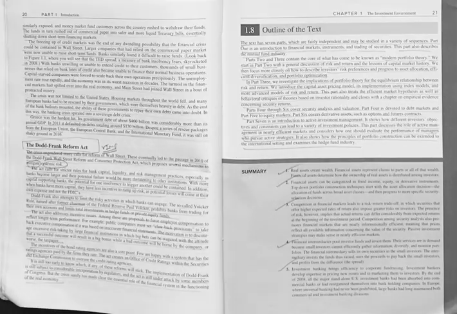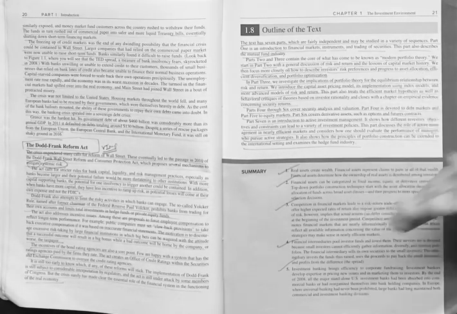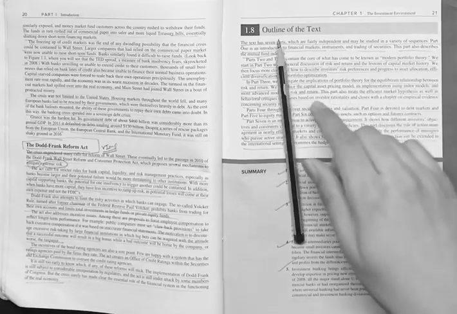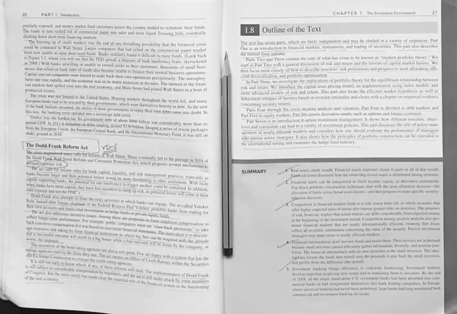So now we move on to the Dodd-Frank Reform Act. So this is done by Obama in his efforts to prevent anything remotely close to this happening ever again. So the Dodd-Frank Reform Act. So yeah, the crisis engendered many calls for reform of Wall Street.